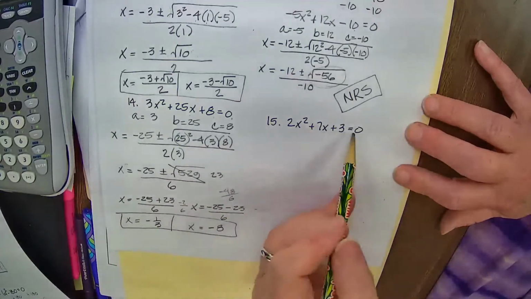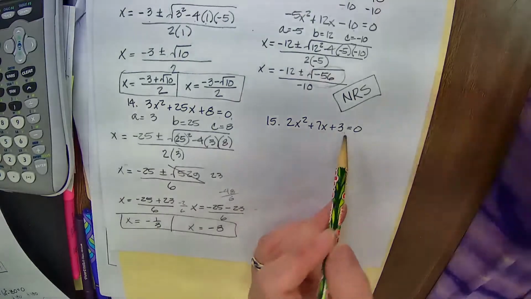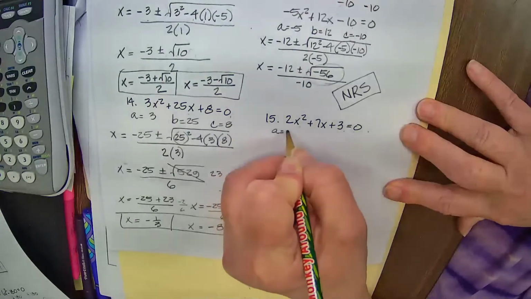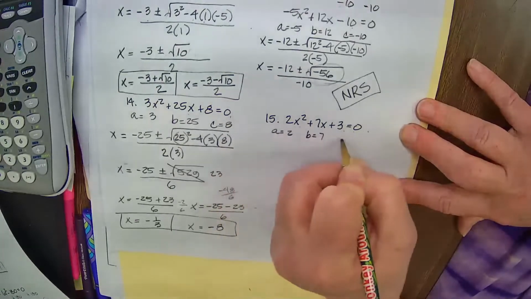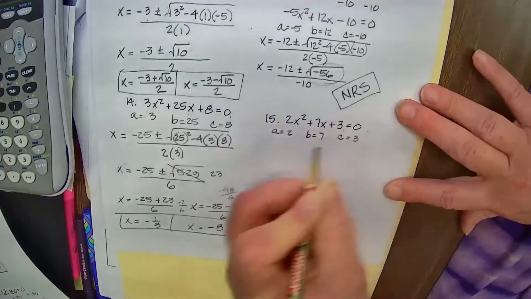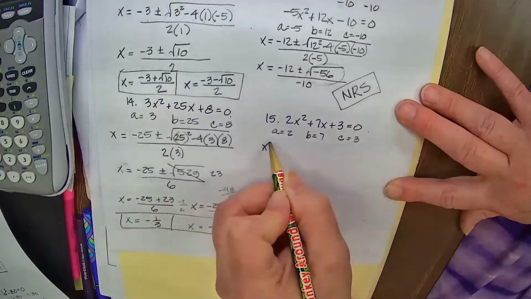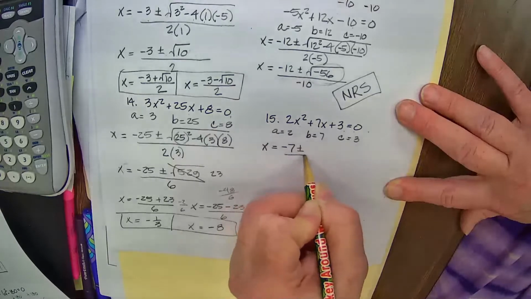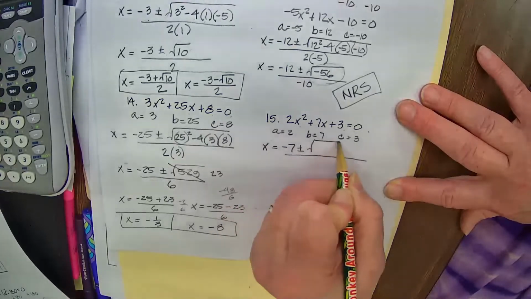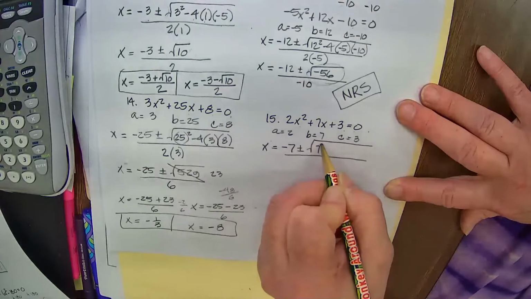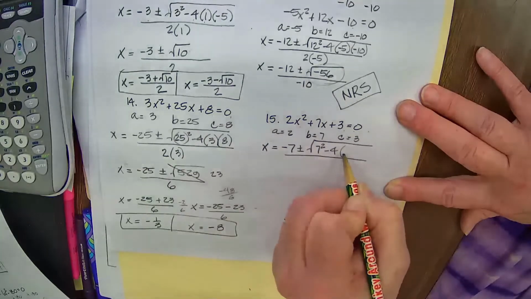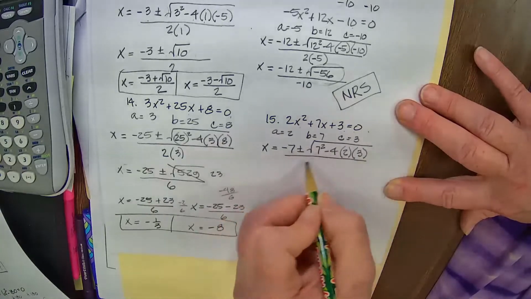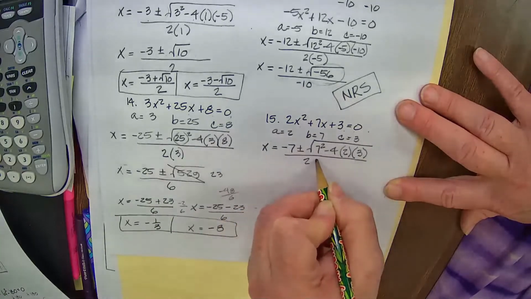Okay, I'm going to move this right here. No GCF, x squared, x, and constant, and it's set equal to 0. So a is 2, b is 7, c is 3. x equals negative b plus or minus the square root of b squared minus 4 times a times c, all over 2a.